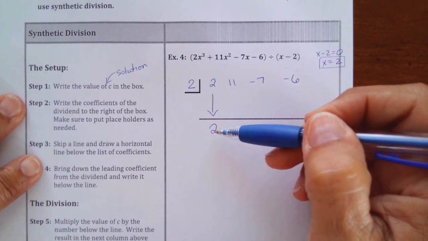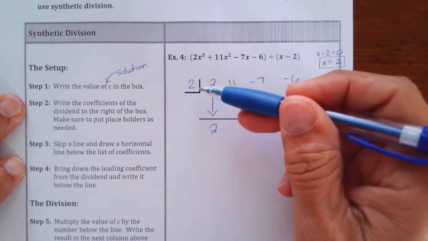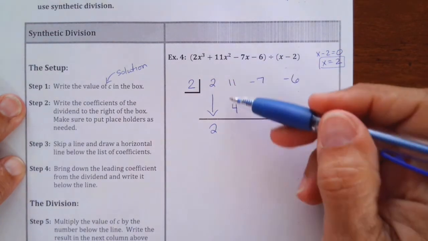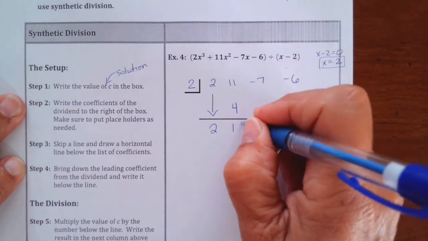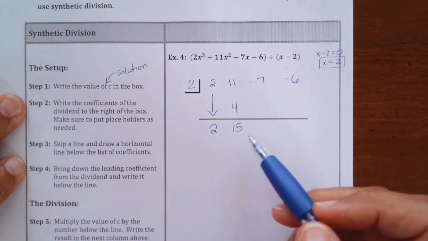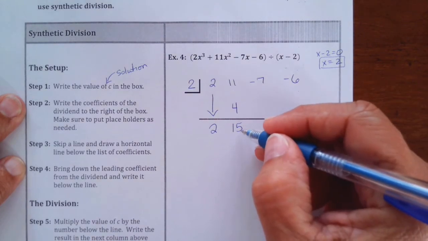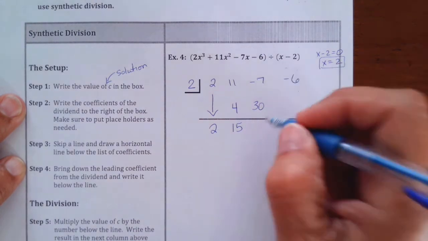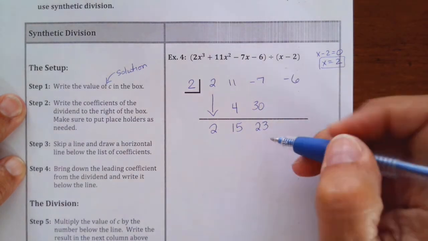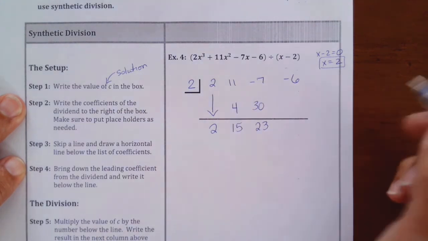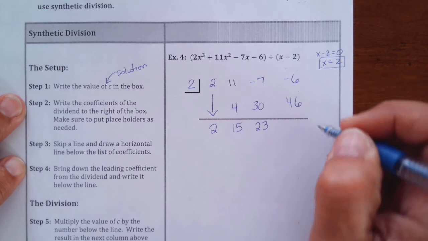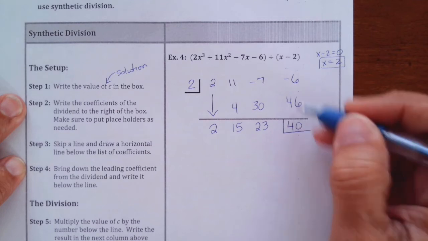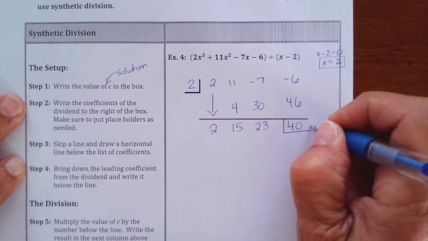So we bring down the 2. Anything under the line we multiply by what's in the box. So 2 times 2 is 4, and we're going to put that number right here. Okay, and then you're going to add this column. So 11 plus 4 is 15. Then you're going to multiply 2 times 15 because this number is under the line. So that would be 30, and it goes in the next column. And then we're going to add that, which is 23. Going to multiply 23 times 2, which is 46. And then we're going to add that column, negative 6 plus 46 is 40. The number in the last row, that is your remainder, okay?